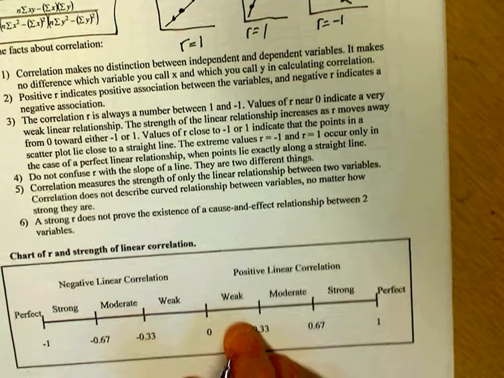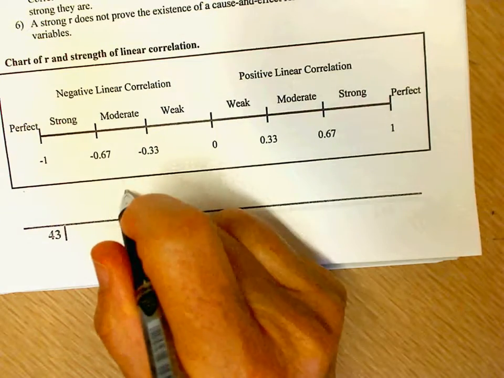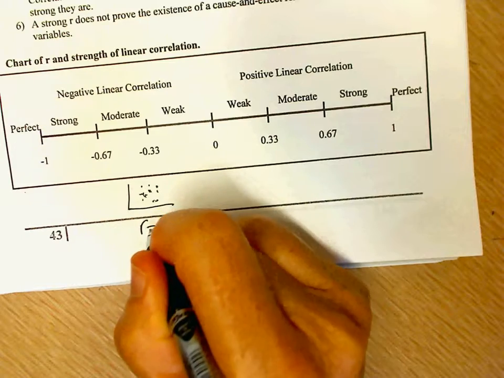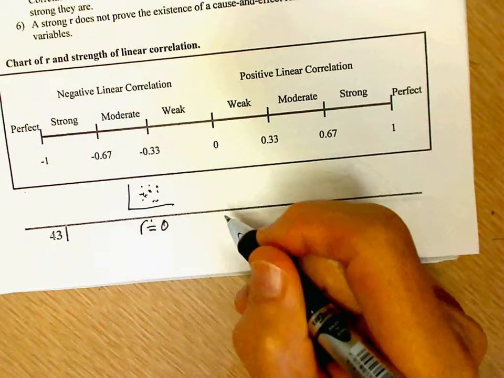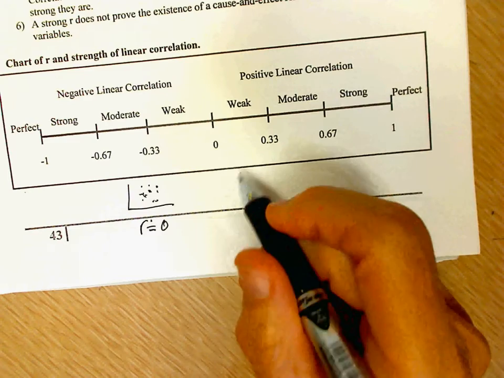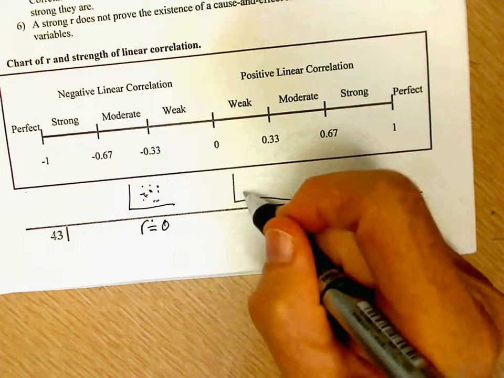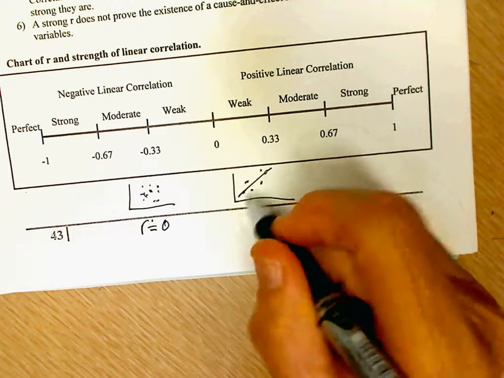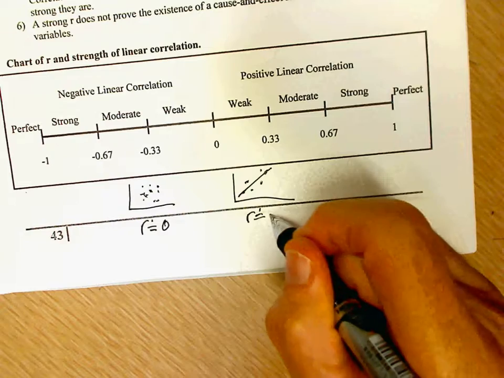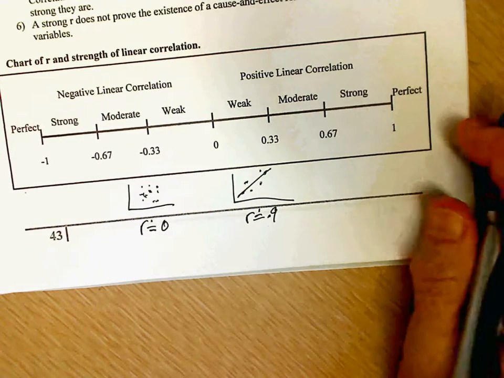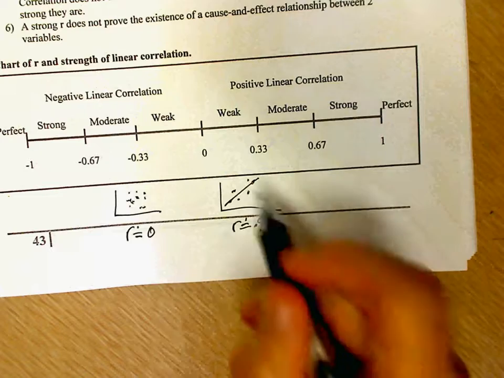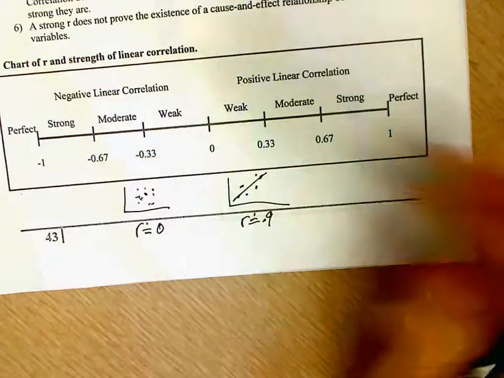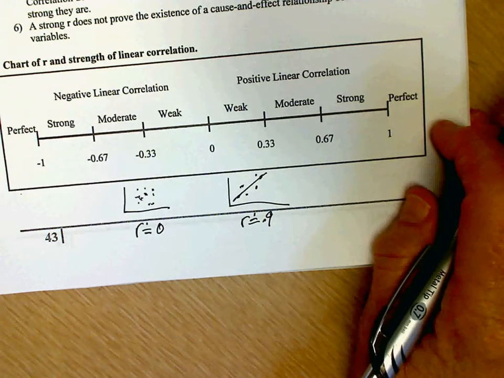If you have something like this, R is approximately equal to 0. If you have something like this, and some points are like that, then R might be approximately 0.9, just to give you a rough idea. This would be close to 1, but it would not equal 1. We're going to actually calculate it in a few minutes.